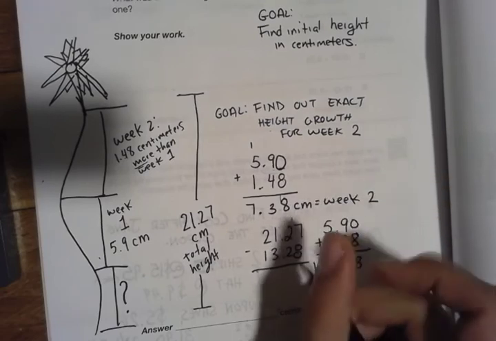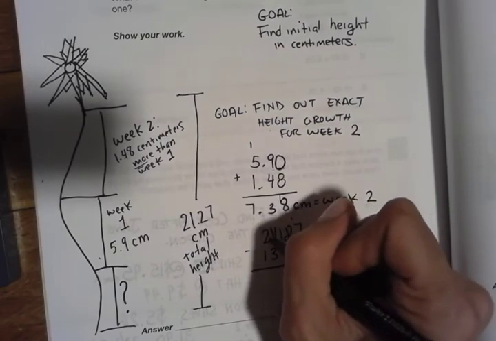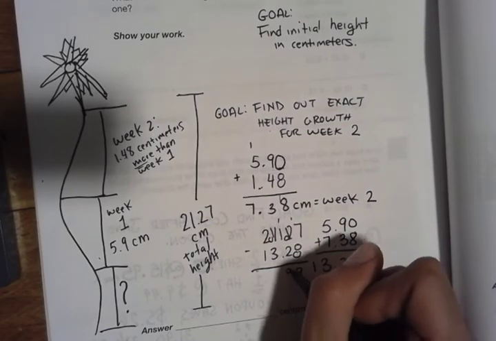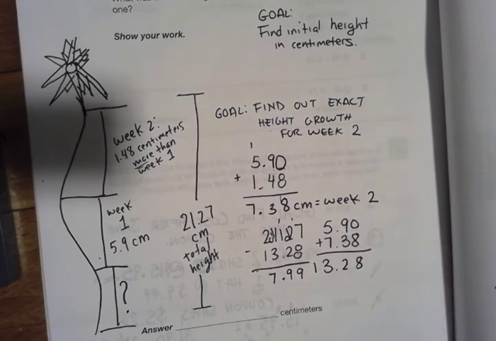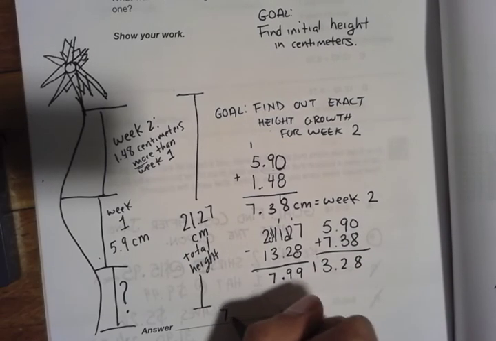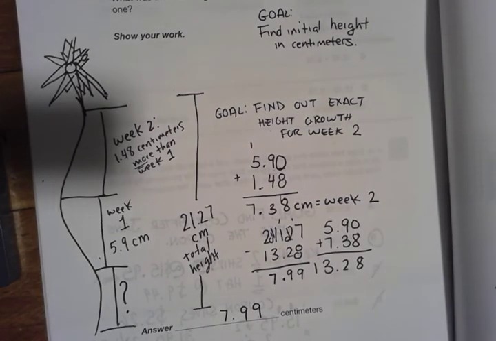So let's see. And we get the answer of 7.99 centimeters. Now, make sure that you check your work and do a second strategy to see if you also get 7.99 centimeters.